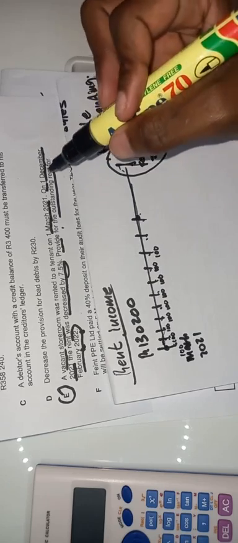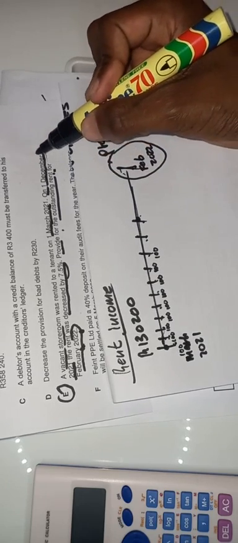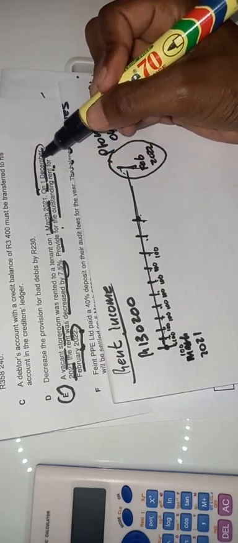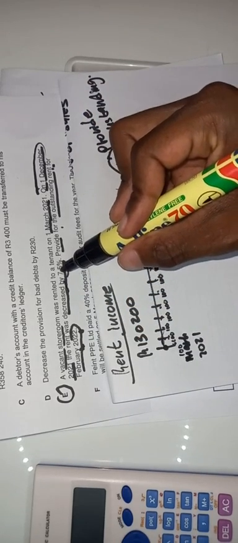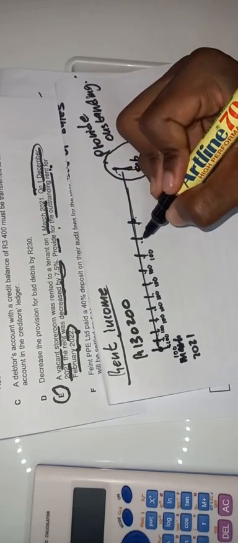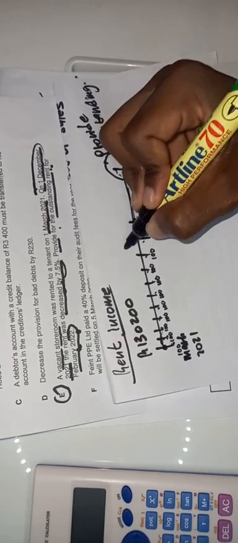Remember, on your adjustment, they said on 1 December the rent was decreased by 7.5%, which means from December we are decreasing it by 7.5. So we say 100 minus 7.5, which means in December our rent was 92.5.